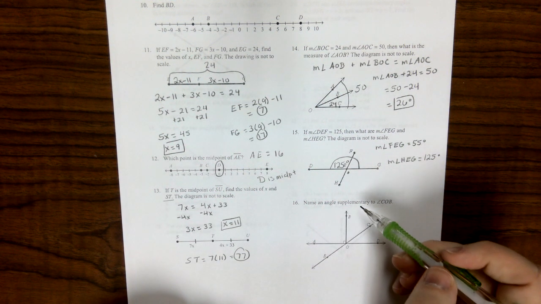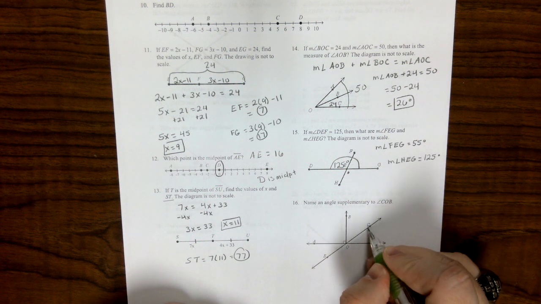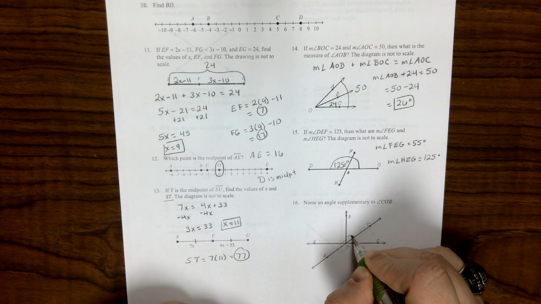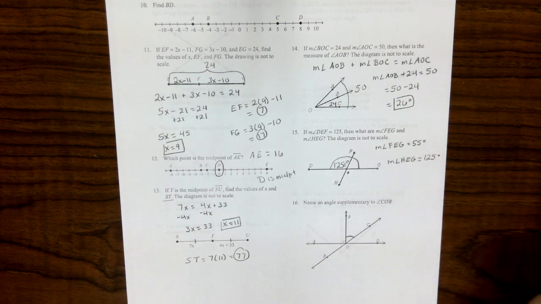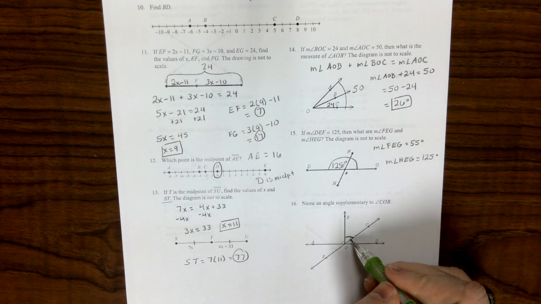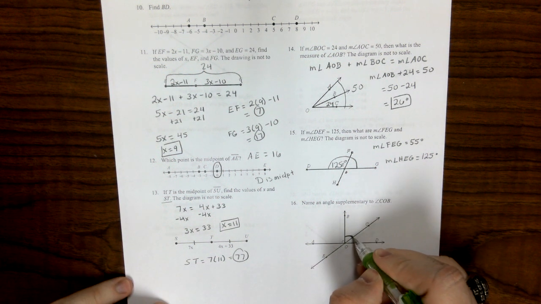Number 16, name an angle supplementary to angle COB. COB, I'm going to mark where we're at. I like to put my little arc. So that's the angle we're talking about. And if I want to make a supplementary angle, basically what I do is I keep drawing this until I get my half circle. All right, so I'm going to do that.